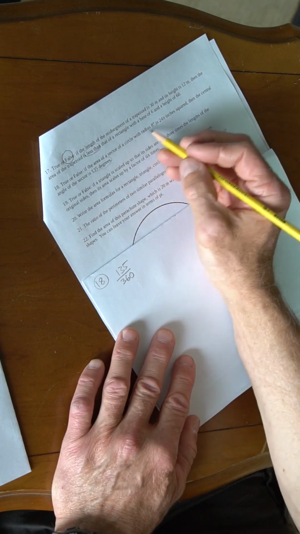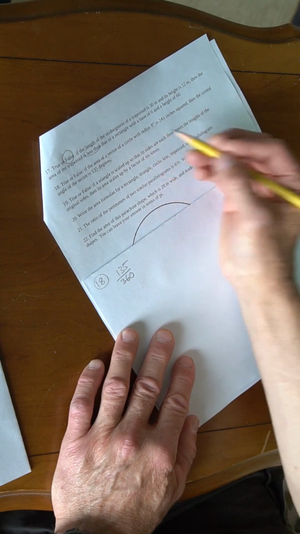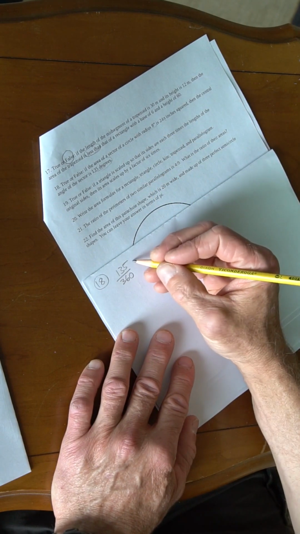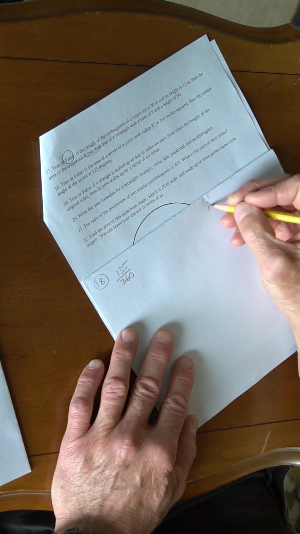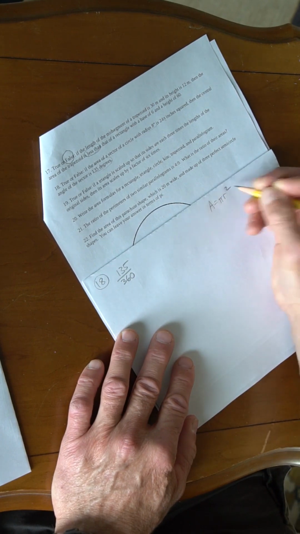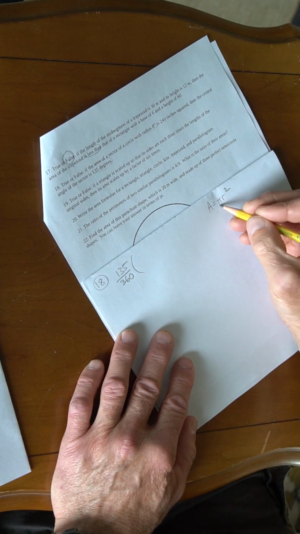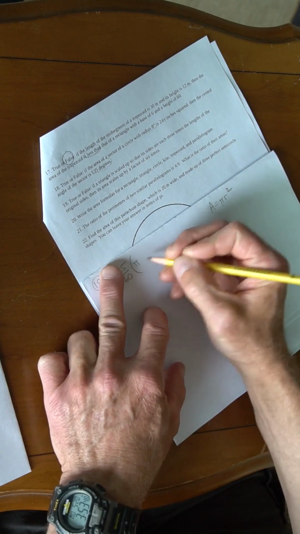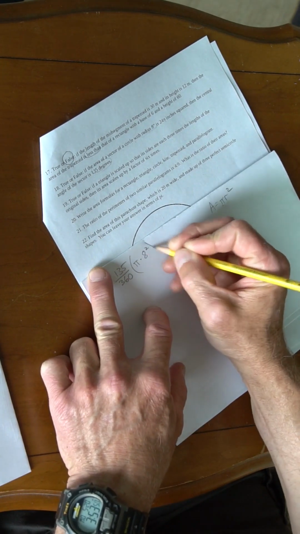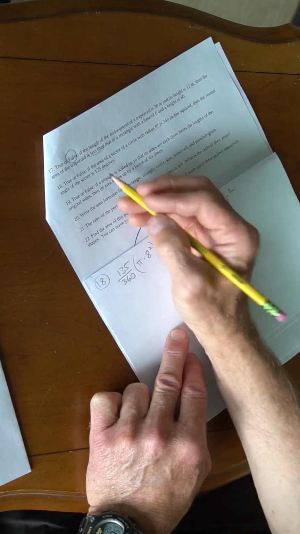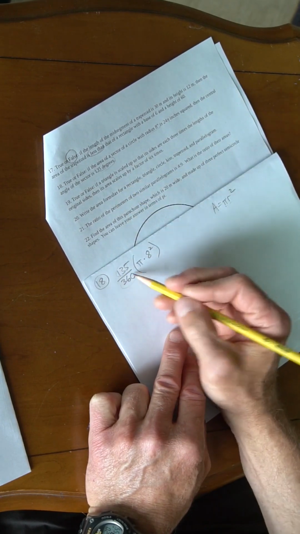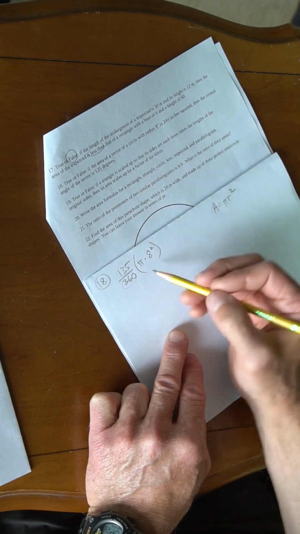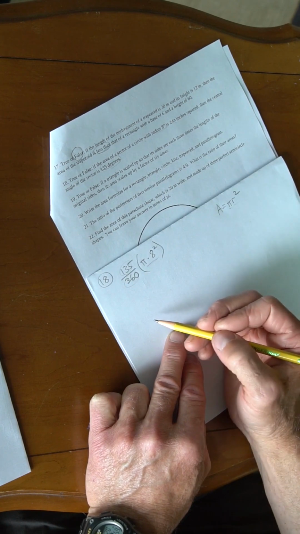This given circle has a radius of 8 inches, so its area, the area of a circle equals pi r squared, pi times 8 squared. And we're looking again for a sector that is 135/360ths of that area.